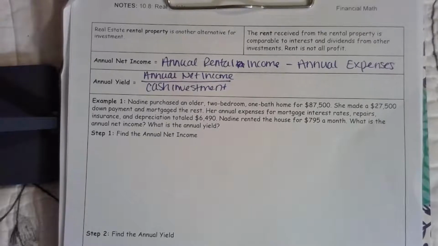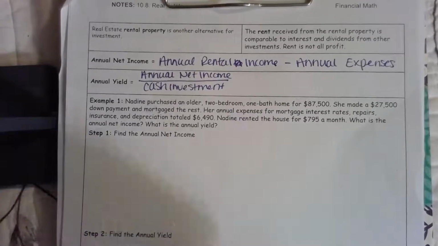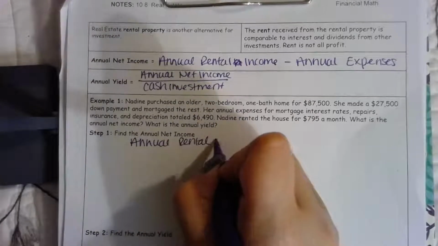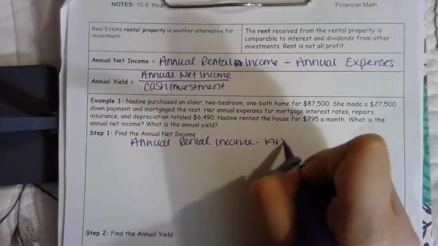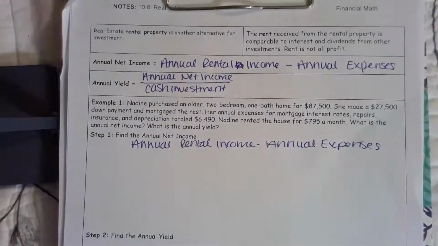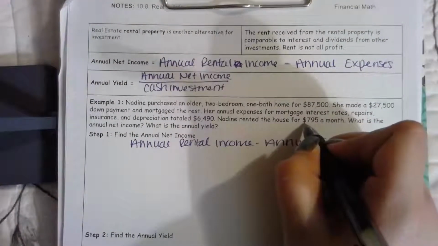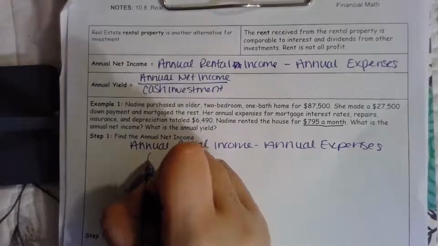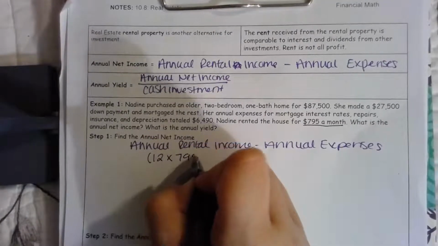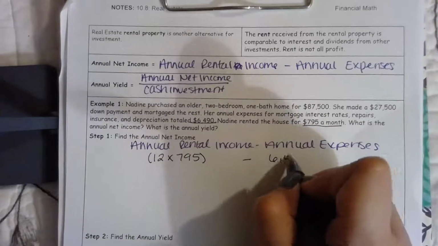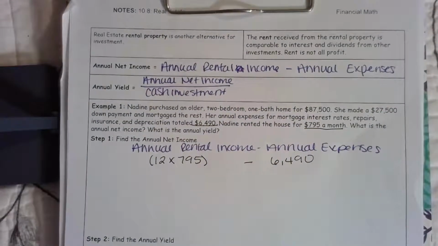Alright, so to find your annual net income, you take your annual rental income and subtract all annual expenses. If you're renting this for $795 a month and you want to find annual, there are 12 months in a year, so it would be 12 times $795, minus the annual expenses, which were already totaled for you: $6,490. There are two ways you could approach this.